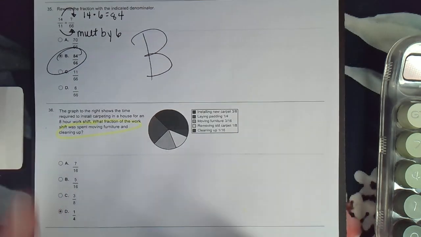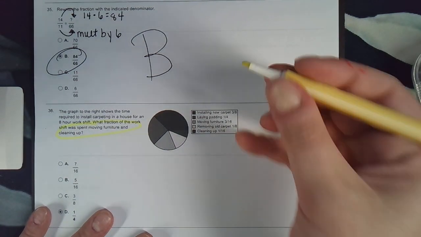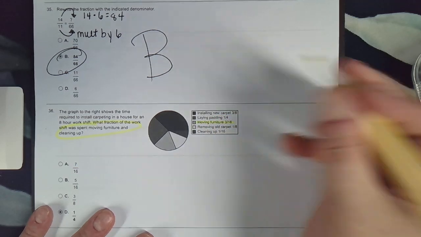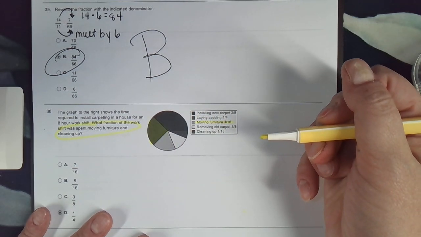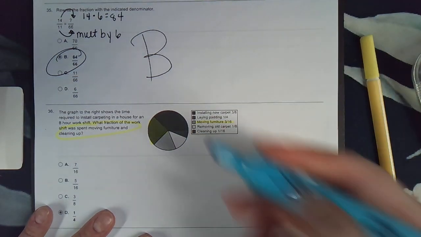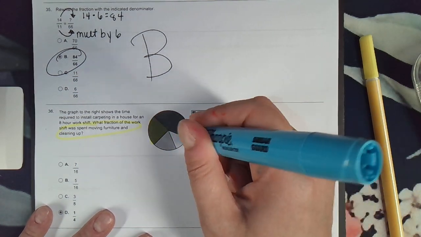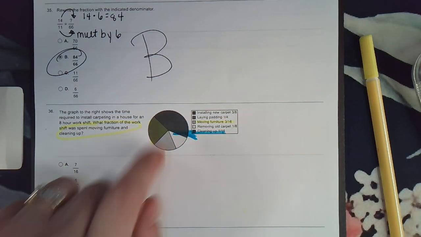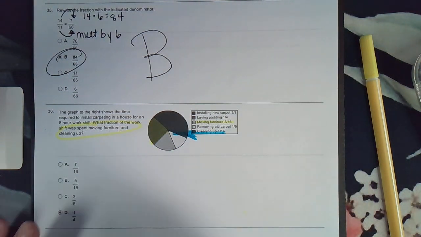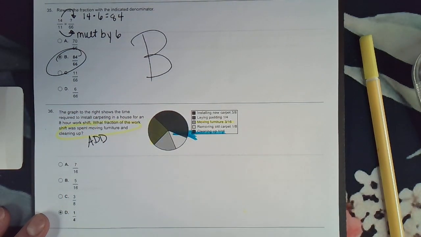Well, first let's look for moving furniture. Moving furniture is this one, 3/16. Okay, cleaning up is this, can't really tell. I think it's this little bitty one right here. Yeah, okay. Well, when it says and, that means add. Okay, so let's add these.